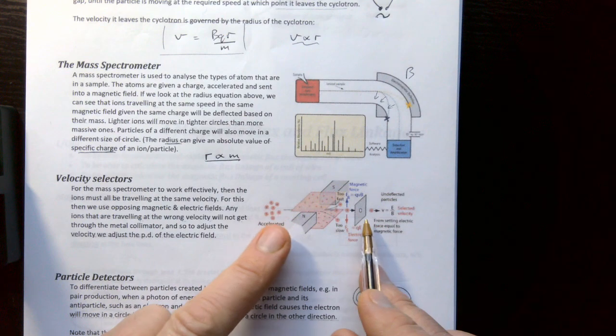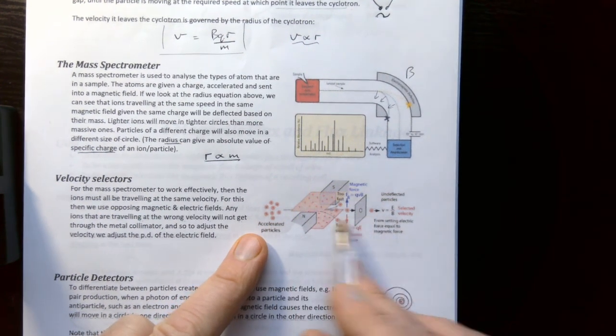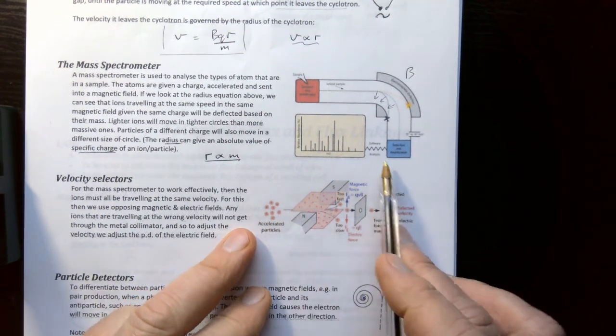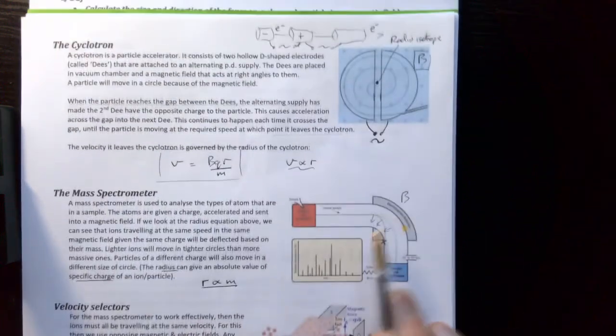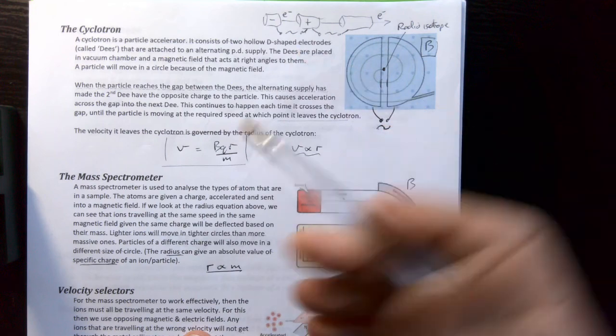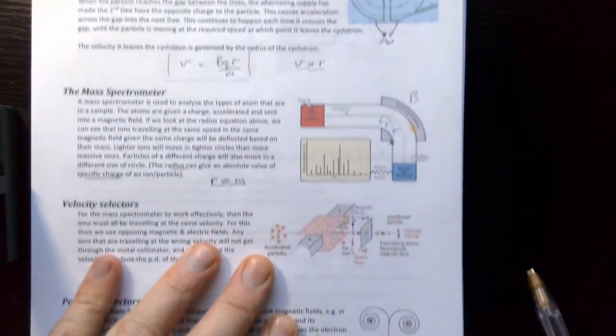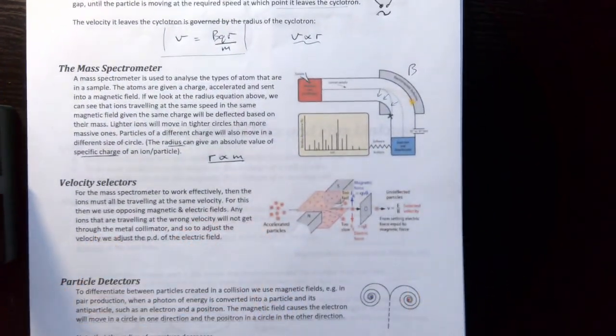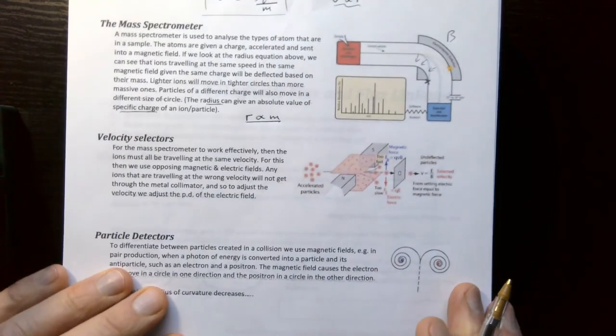So you can make sure that all the particles being accelerated into your mass spectrometer, or maybe a particle accelerator of different varieties, there are more than just cyclotrons, are all of the same variety, shall we say. So how does it work?